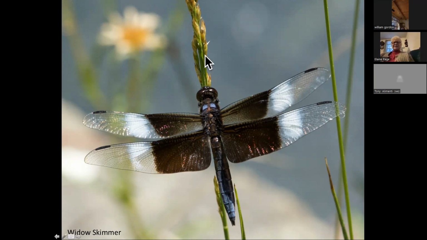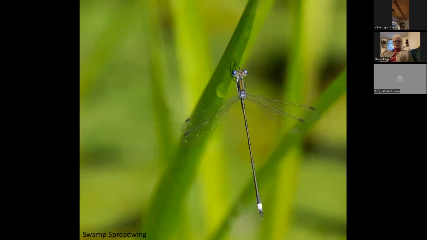Okay, this one, it's very clear how we can see the differences between the front wings and the back wings. Remember, they have unlike wings, and we can see how it's just attached here, and then it comes way down, and it's sort of more squared off and a very different shape than the front wing. So that's one of our keys there, along with those eyes, which are larger and almost touching here in the middle. So this widow skimmer is a type of dragonfly, and it has a unique pattern on its wings.